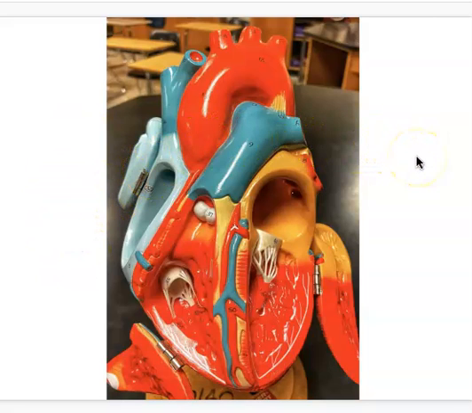It then needs to return to the heart in order to be transported to the rest of the body. So it's going to come through the pulmonary veins. Veins take blood to the heart. In this case, the veins have oxygenated blood, which is an exception to most of the rule. The other two veins are over on this side.